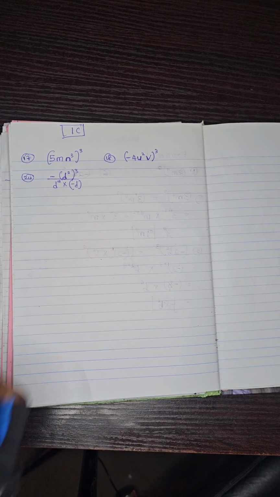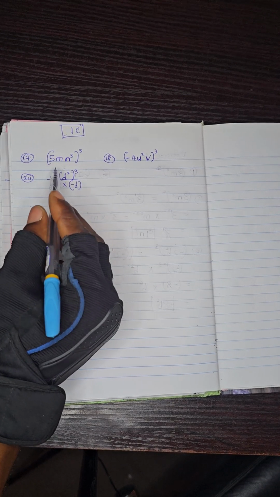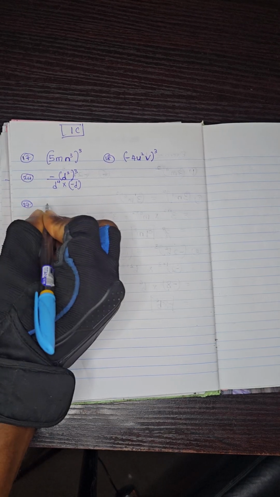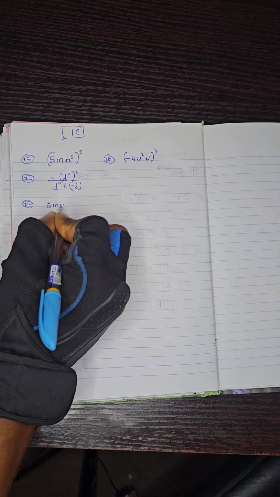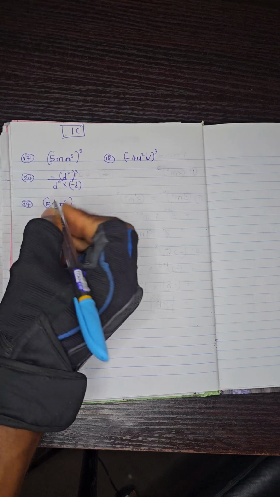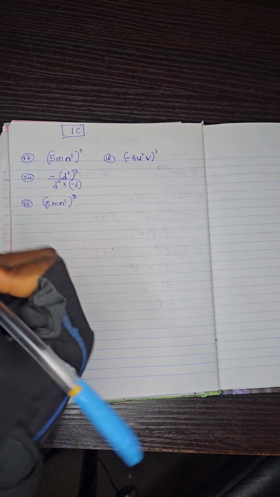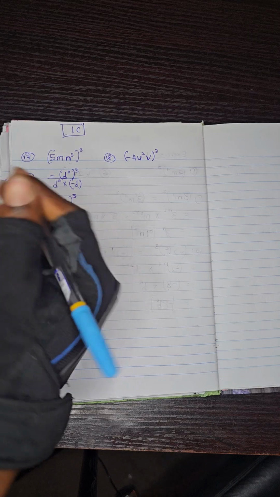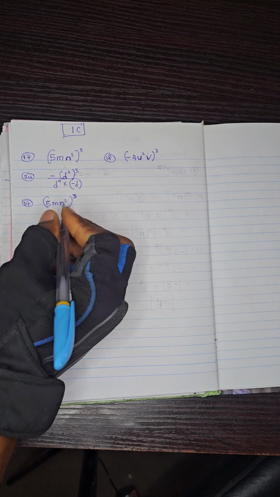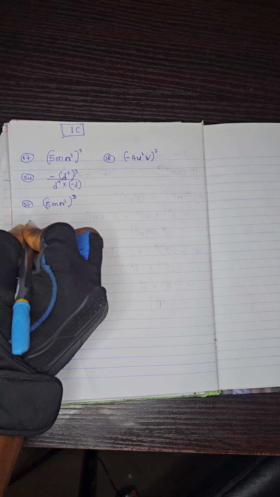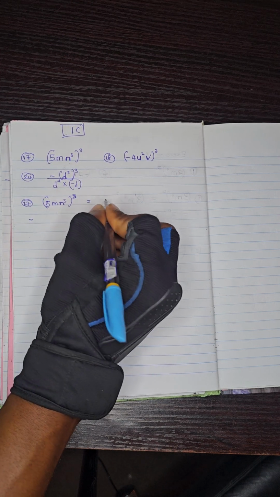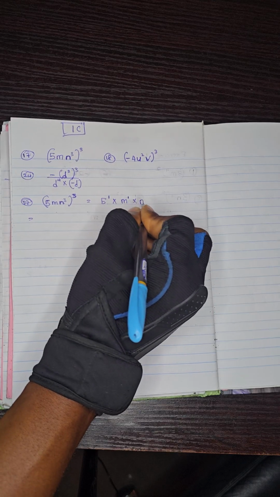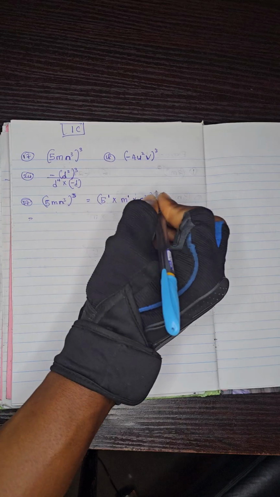So still on exercise 1C, let's solve number 17. You have 5mn raised to power 3. Here I'm showing you more terms, up to 3. The last one I did was 2. Now we have up to 3. Still apply the same rule, since all of them here are multiplying. If you have something like plus or minus here, the rule will change. This is not how you solve that, but for multiplication, this is equal to 5 raised to power 1, times m raised to power 1, times n raised to power 1, all raised to power 3.